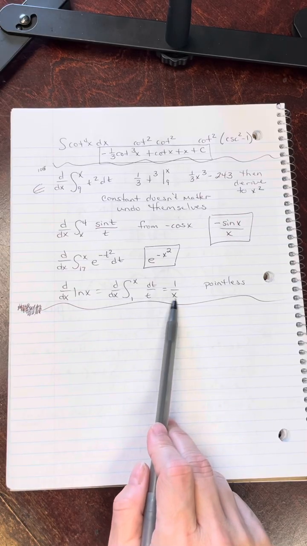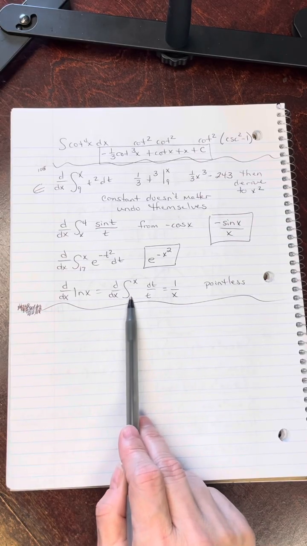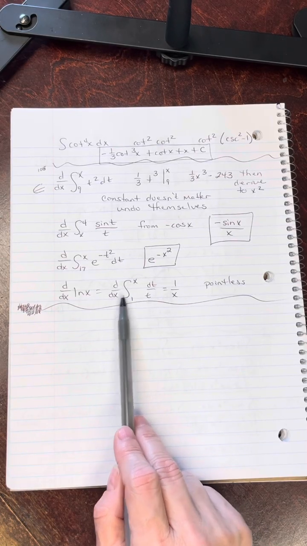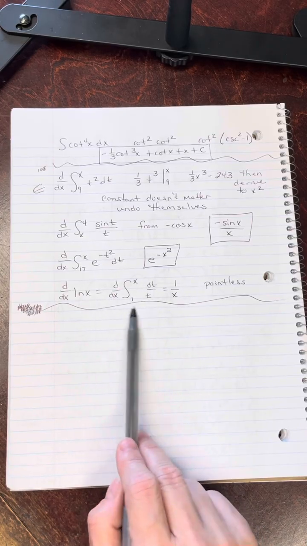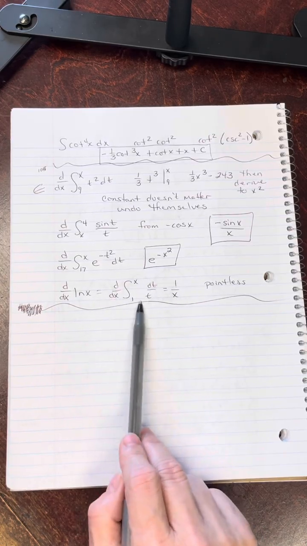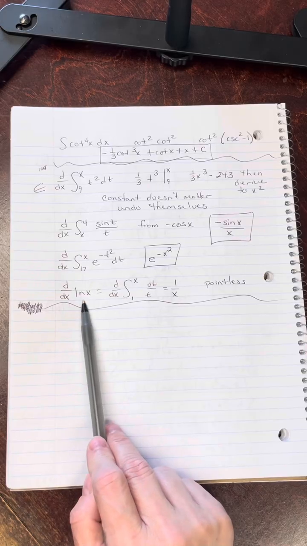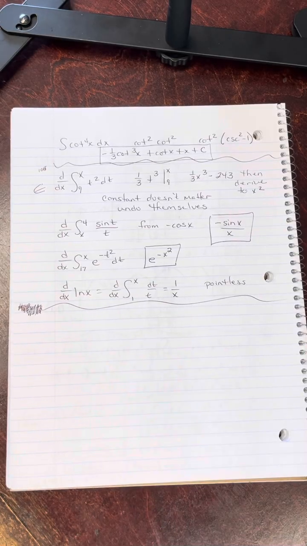It's 1 over x. So again, you're just using this new theorem that you got to prove, and I'm like, well, isn't that pointless? You know that this undoes itself, so whatever the derivative of natural log is, this is the answer. Anyway, if you go through that integration, you have made that point, but I just said it's relatively pointless to have done it.